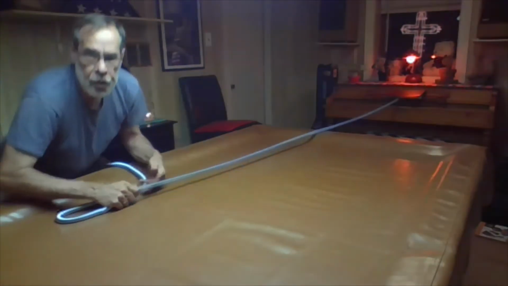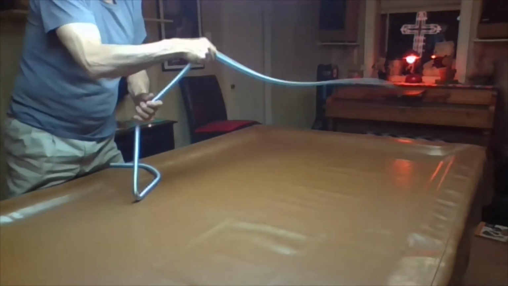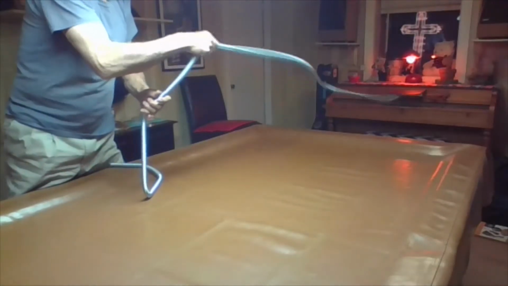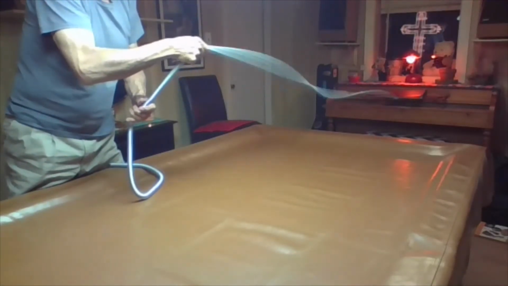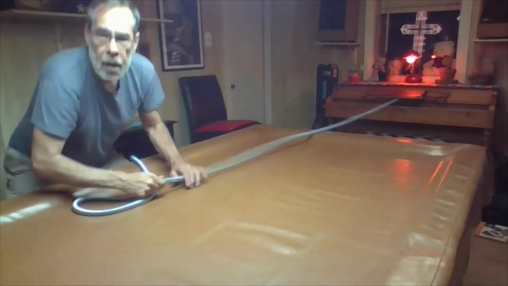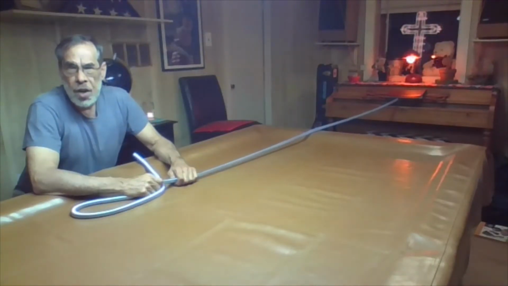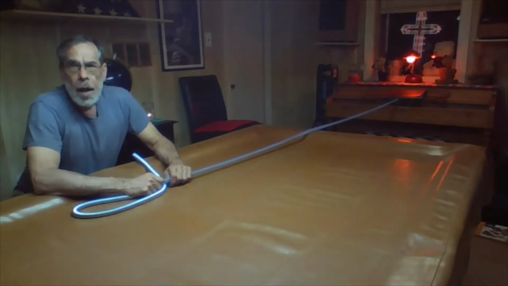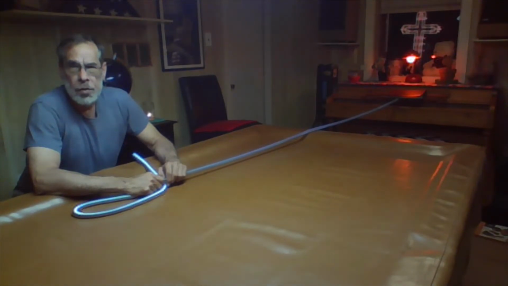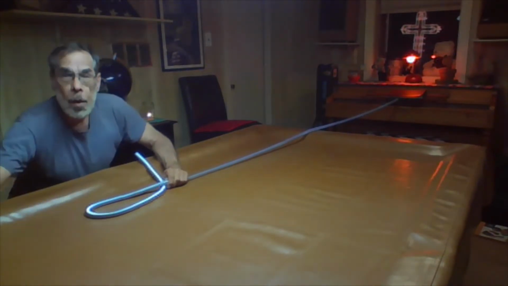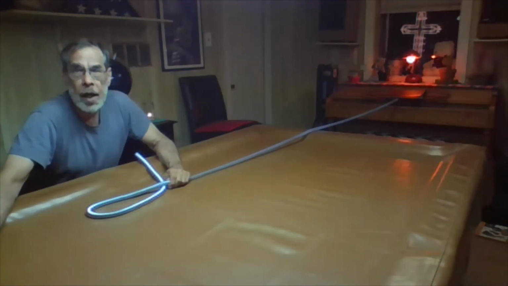And then in a transverse wave, there's a part in the middle that's not moving, and those are called nodes. And then finally, the amount of waves traveling in 1 second is measured in something called hertz. Well, basically, that's my video lesson for today.